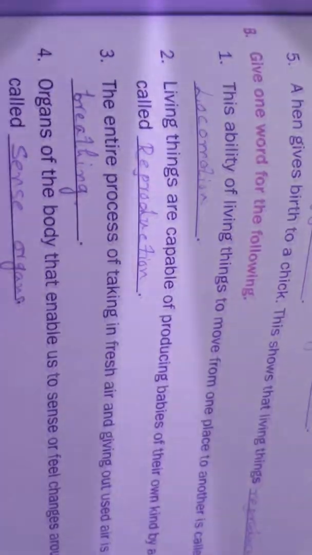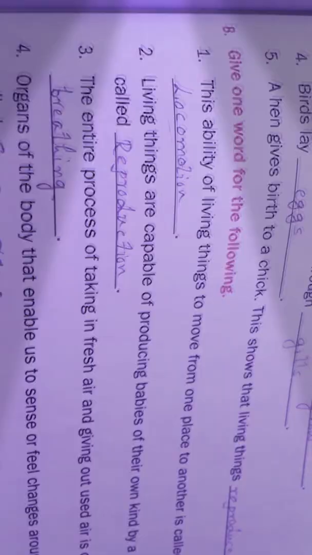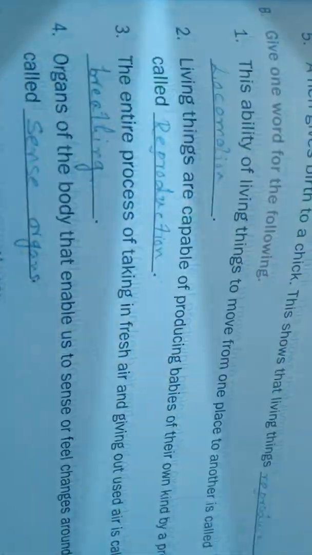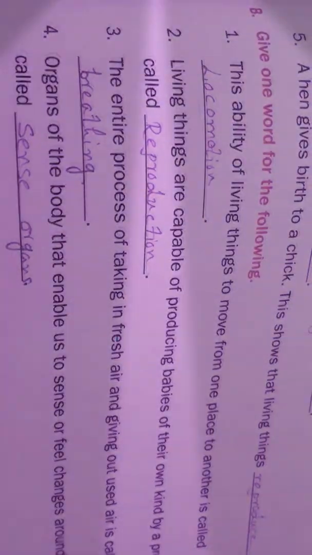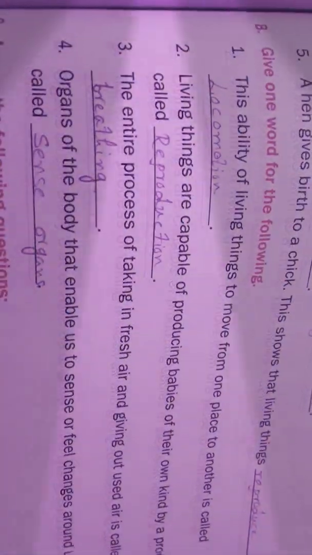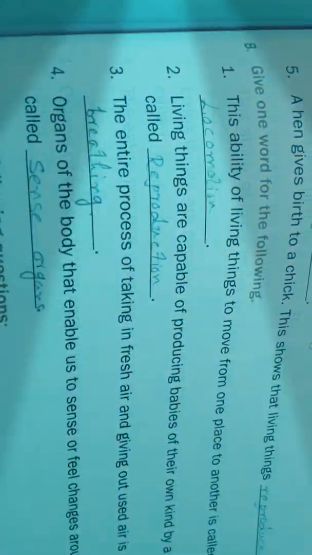What is the spelling of reproduction? R-E-P-R-O-D-U-C-T-I-O-N, reproduction.